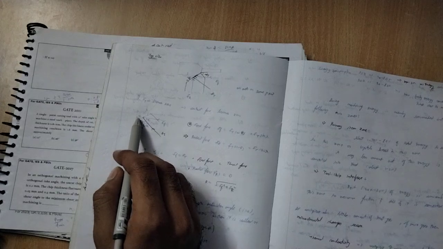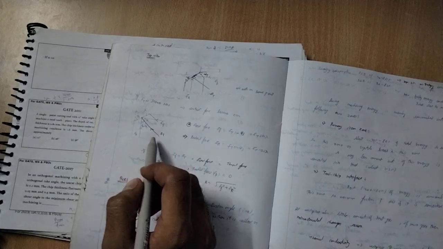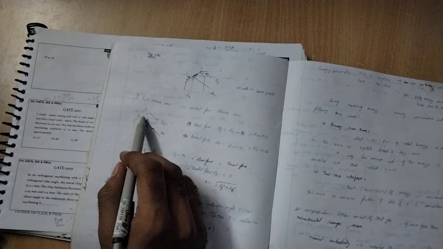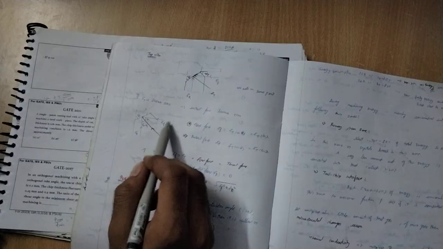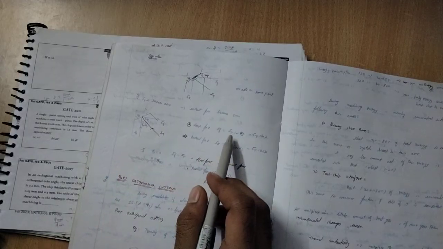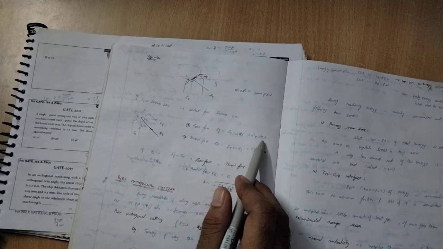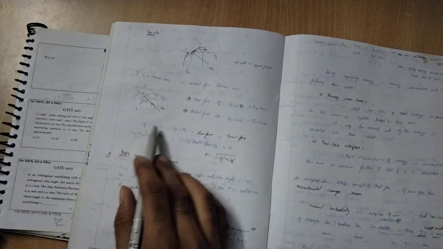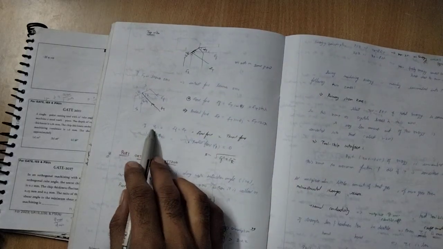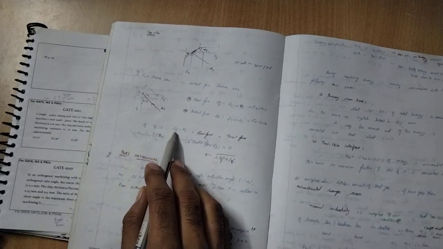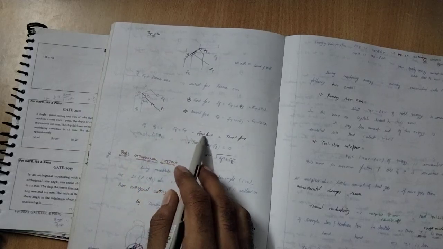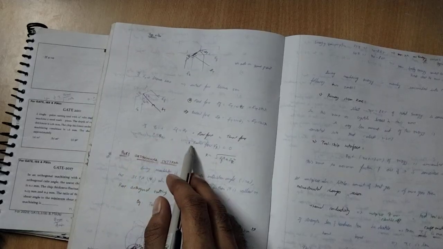What is this one? This is the side cutting edge angle. Similarly, the feed force will be like this, and we take a perpendicular line. This is the feed force. Feed force equals Ft cos theta, or Ft of principal cutting edge angle. Radial force is this one. Whenever the side cutting edge angle is 0, feed force equals thrust force, and radial force is 0.